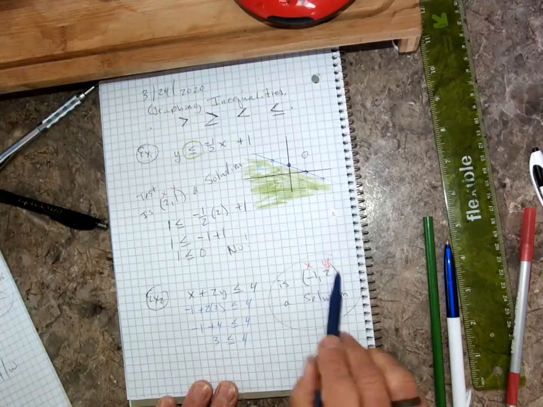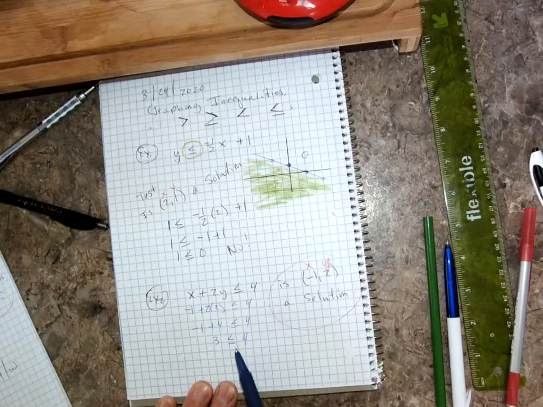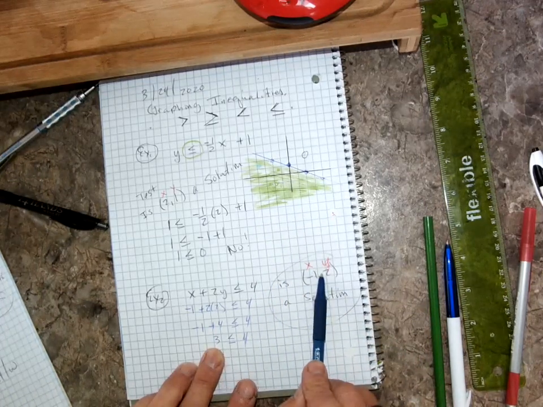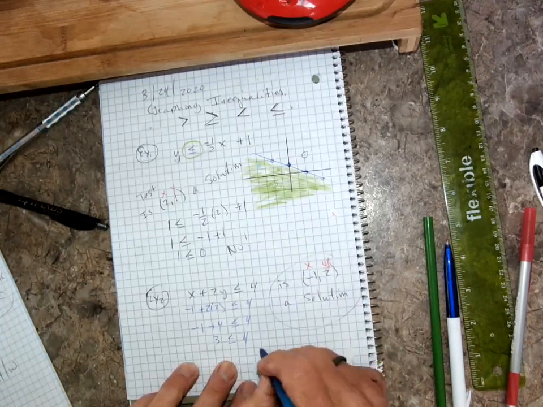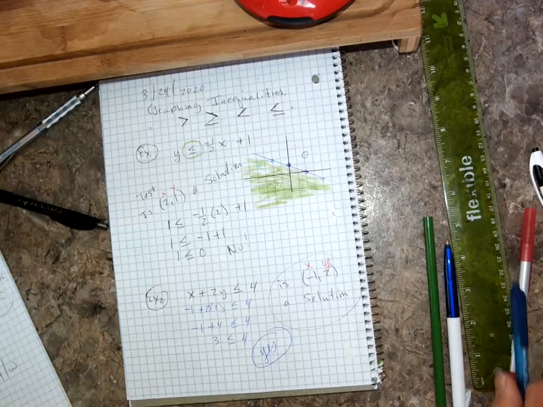So that means that if we were to graph this and shade like we did up above, we would see that this point would be in the shaded region. So we can say yes, it's a solution, okay?